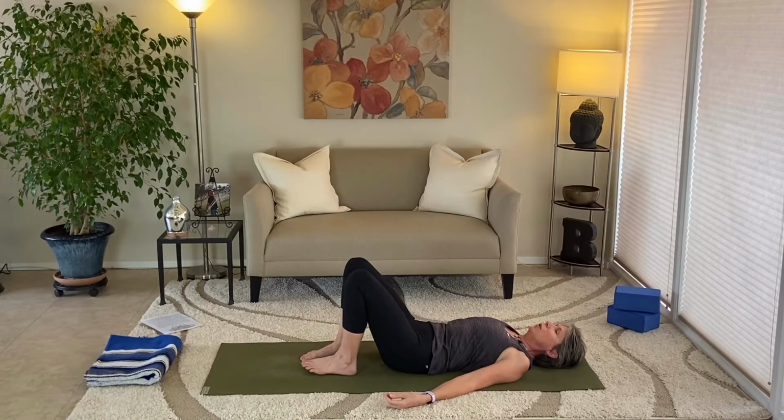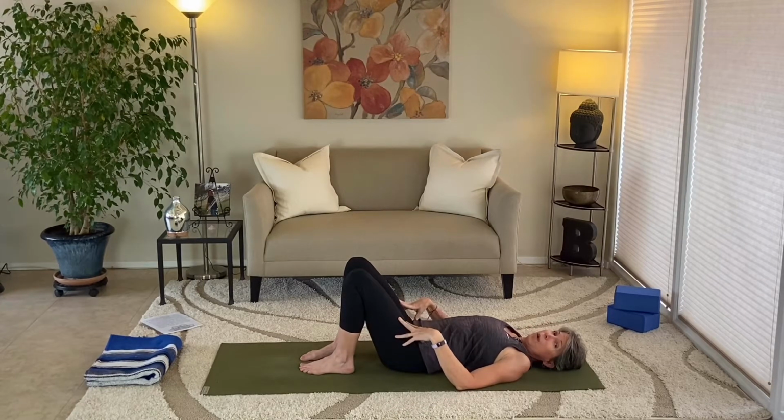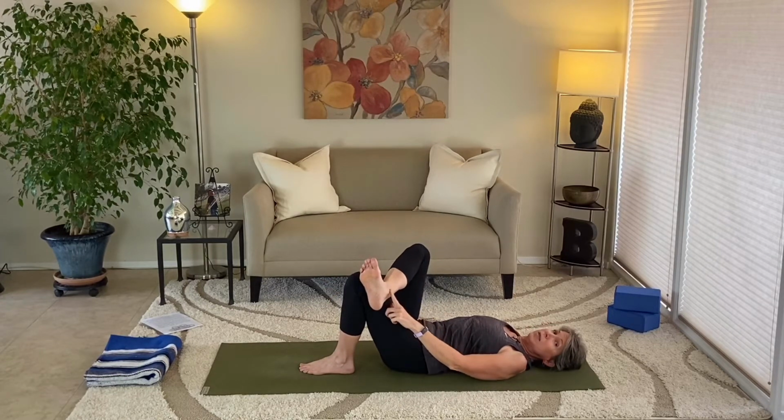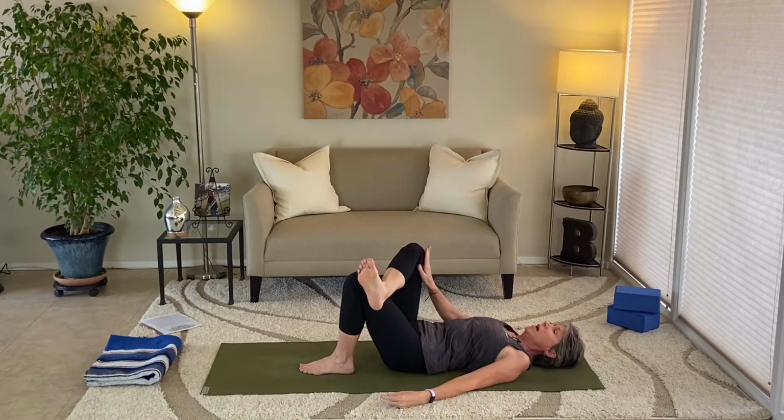Good, come to neutral. We're going to work the hips a little bit. So we're going to go into a figure 4 pose. We're going to bring the right ankle to the left knee, right foot is flexed, that's going to protect our right knee. And then we're going to move the right thigh away from you.